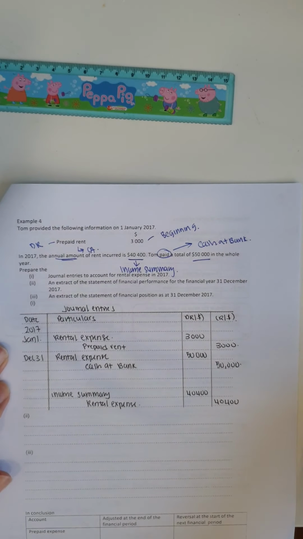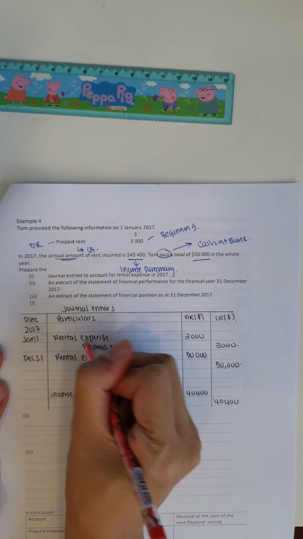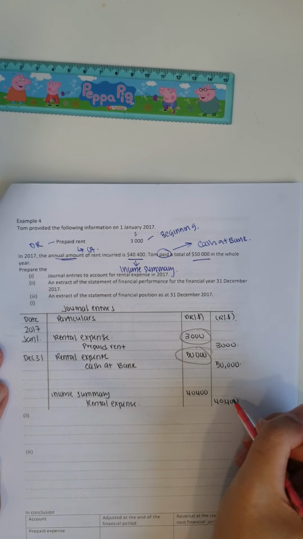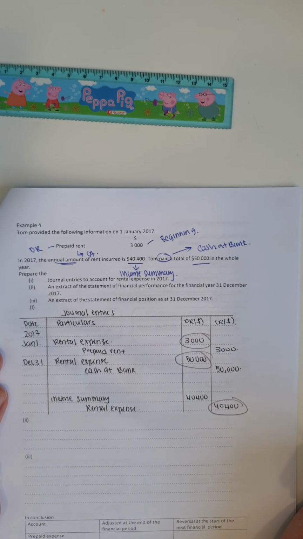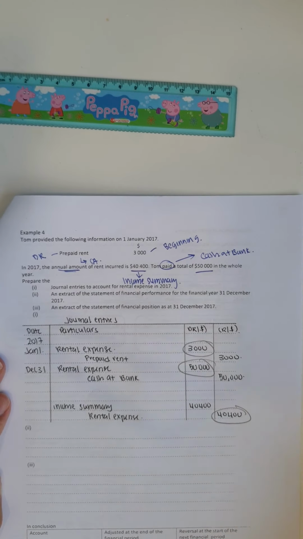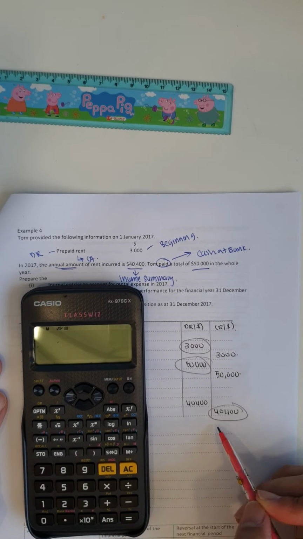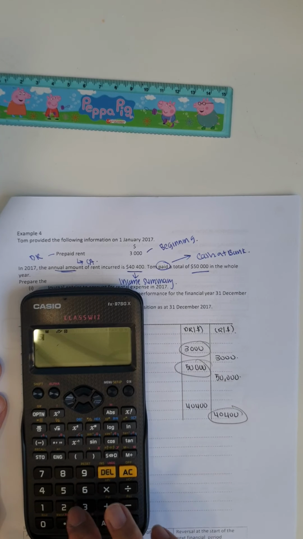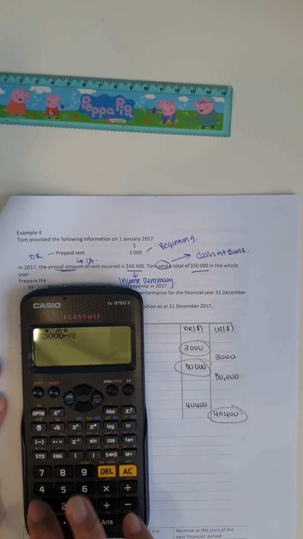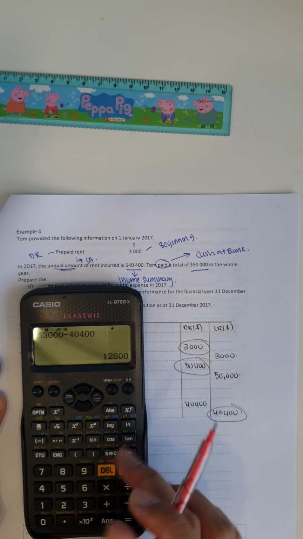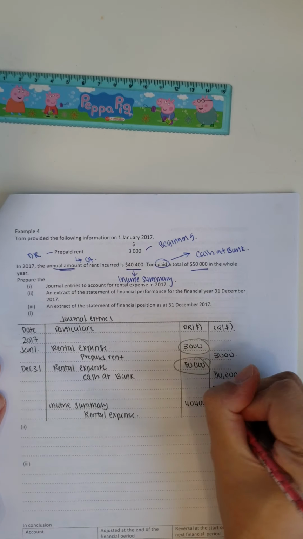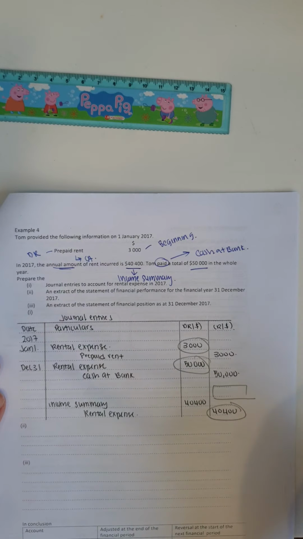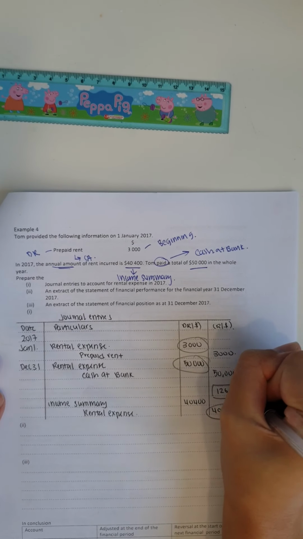Using my trick, circle all your rental expense. Which side is short of money? Here you have 53,000. This is only 40,400. So I take 53,000 minus 40,400. This side is short by 12,600.